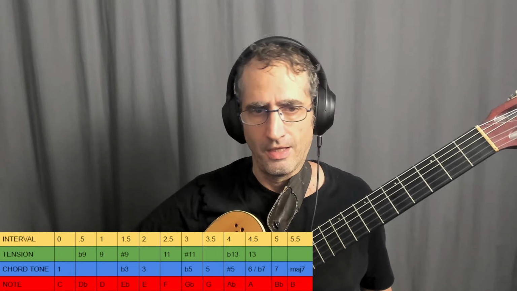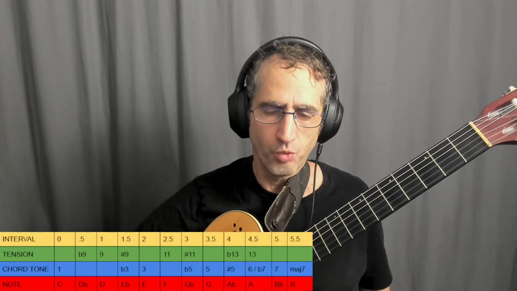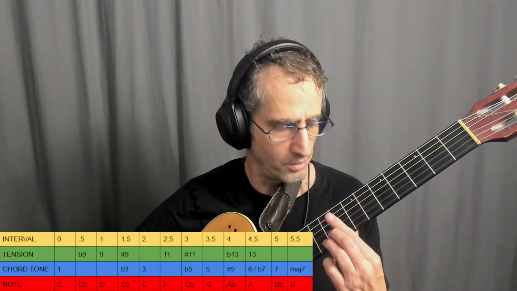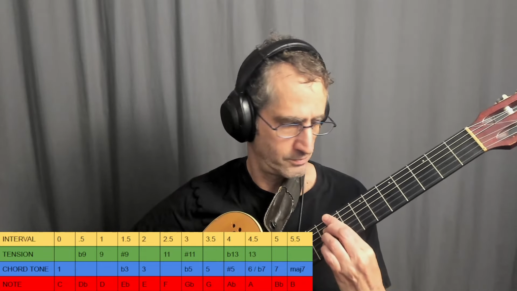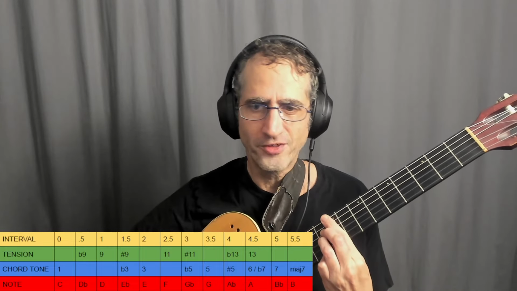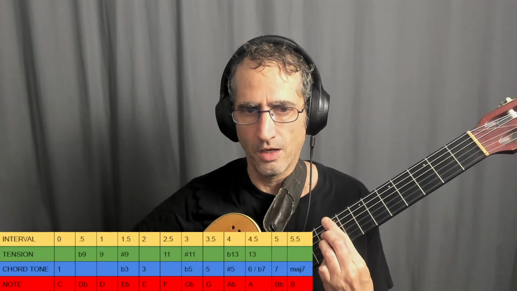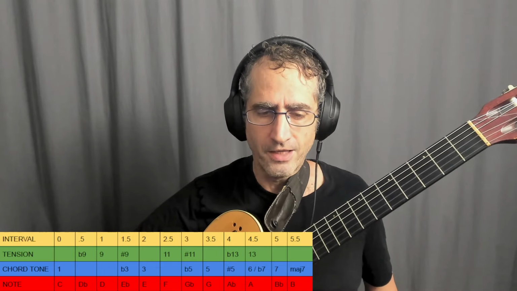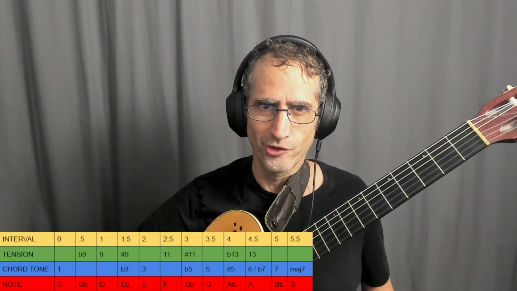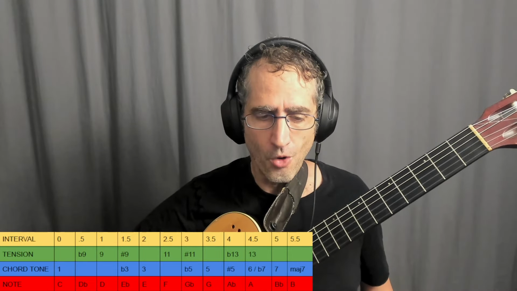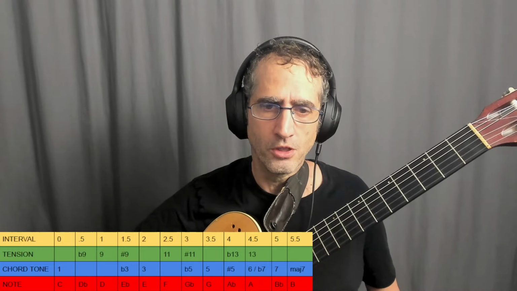Okay, so that's the different ways C functions. And the other category is what I call avoids. Avoids are situations where the C would sound terrible. I'll get into that a little later. Avoids are basically situations where you're adding a note that's gonna kind of destroy your chord, which you perhaps don't want to do. Okay, so let me explain, how do you cook with these tensions?